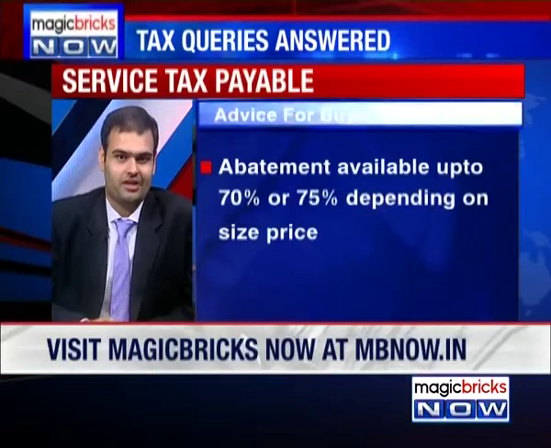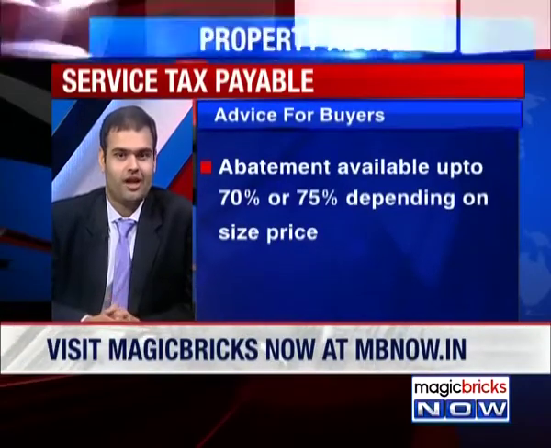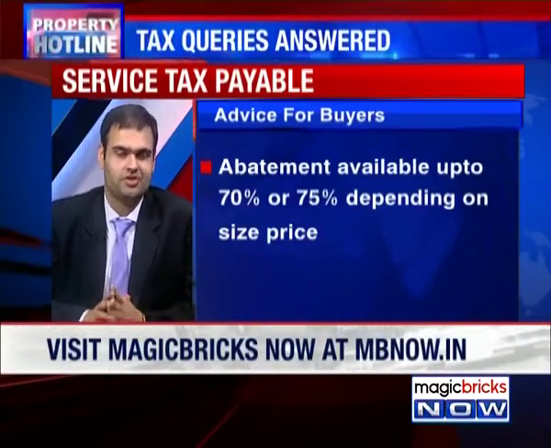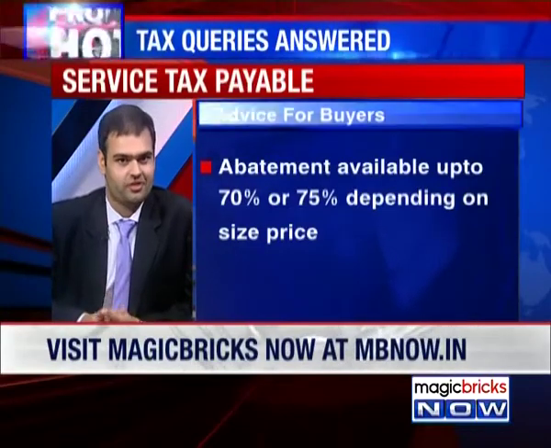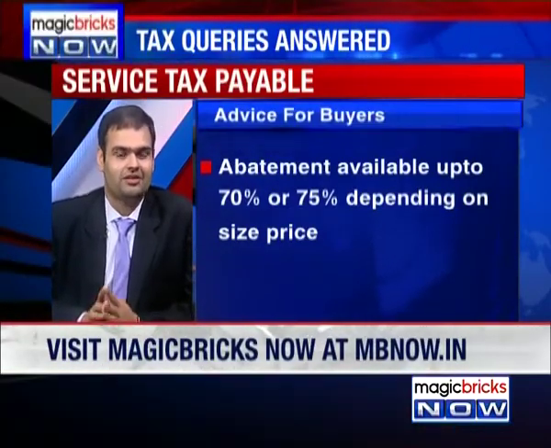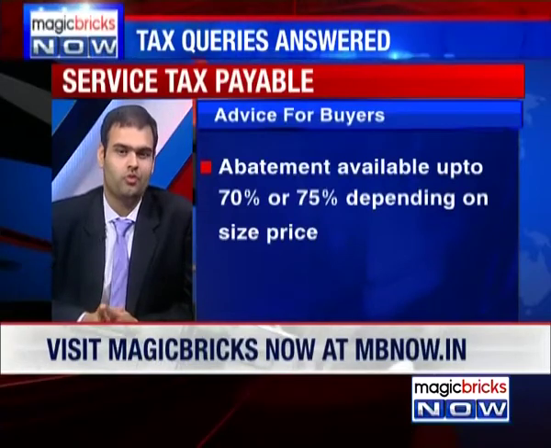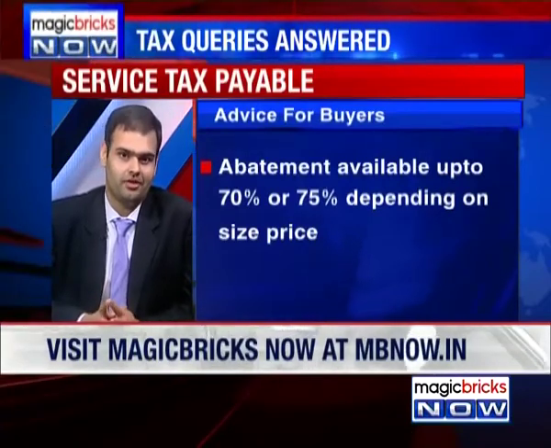With respect to the third query, what is the difference between service tax and VAT? Now, service tax is charged when you are receiving certain services. When somebody is providing you services and you are receiving them, there is a service tax component. VAT is charged on movable goods. When a movable good is given to you, there is a VAT element on it.